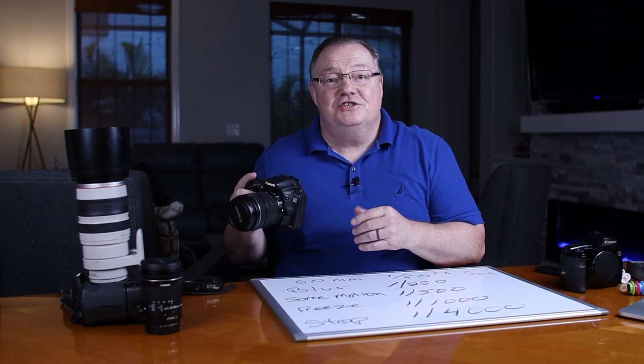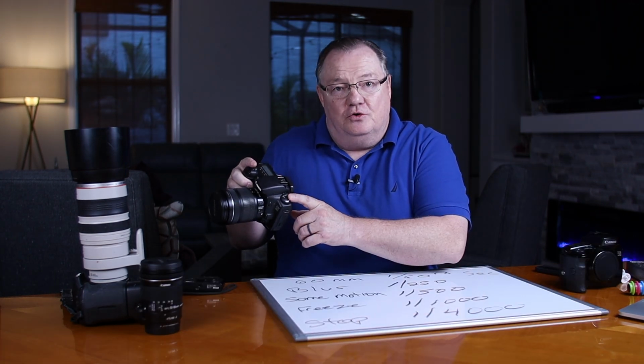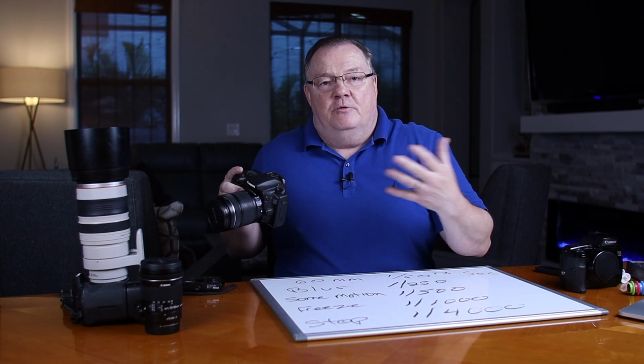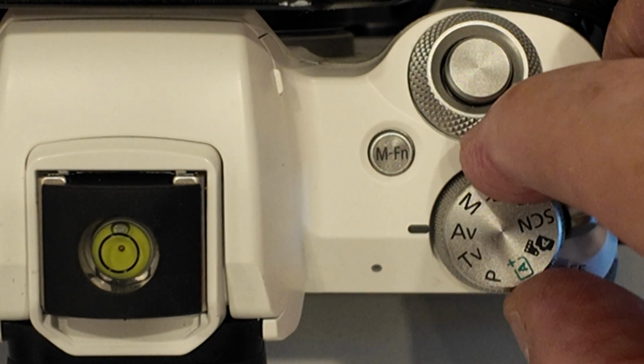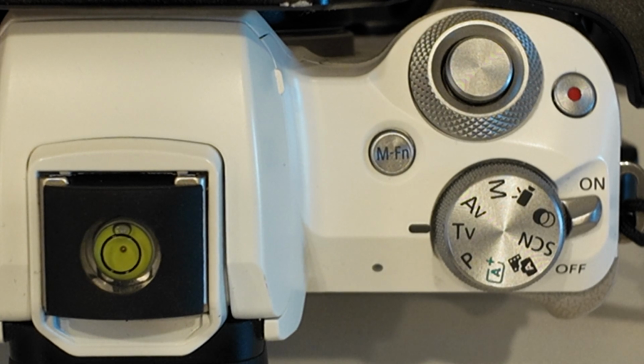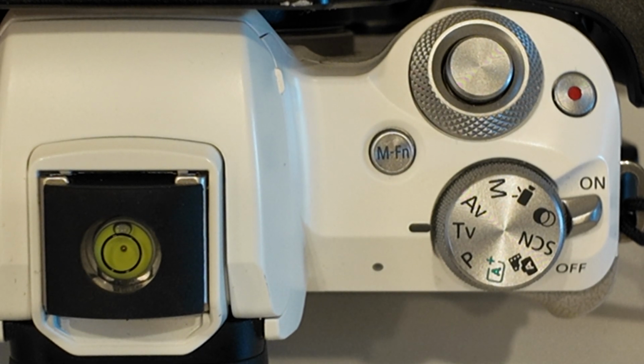Next, we're going to talk about shutter speed. So you take your control dial and change that over to TV. Remember, there's 2 T's in shutter. T is for TV. That's your shutter. It stands for time value, but I think it's just easier to think of 2 T's in shutter. That's the one you want.